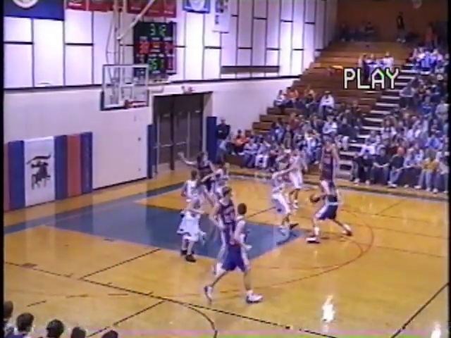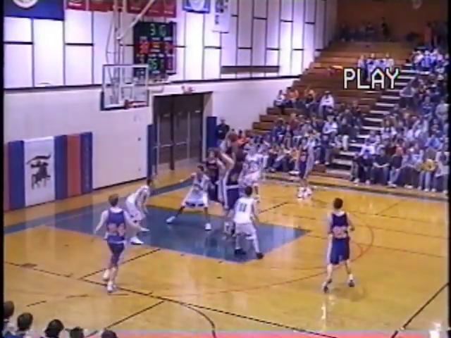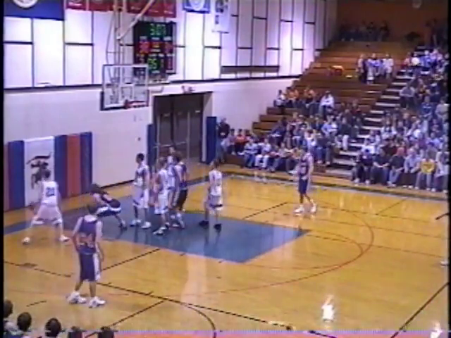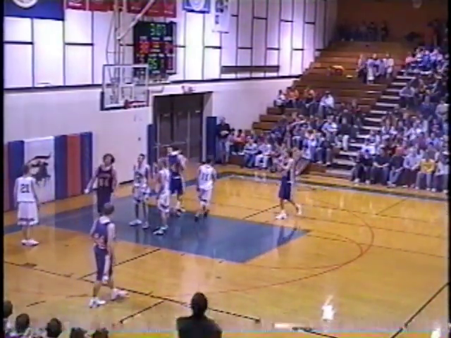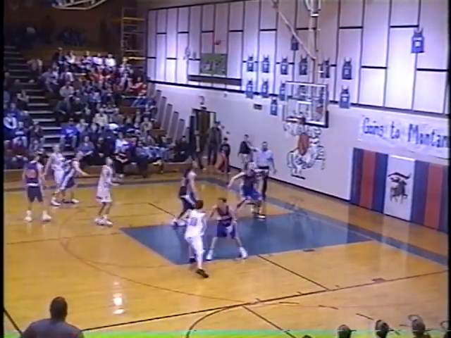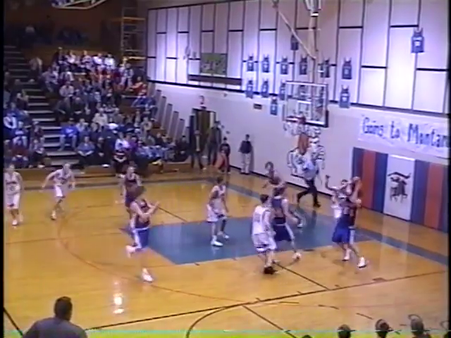Here's an example of doing the swim move. Our post up doesn't let himself get boxed out. He does a swim move to get himself up over the top to get the rebound. Last example, just a great example of persistence. Our big guy goes from the 3-point line all the way to the opposite side to grab the rebound.